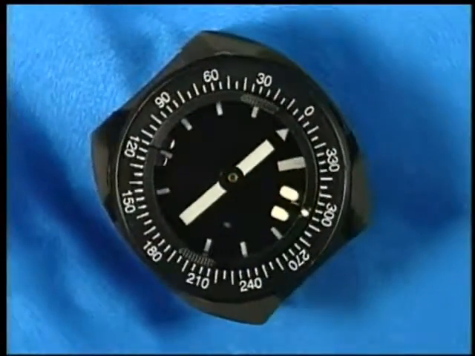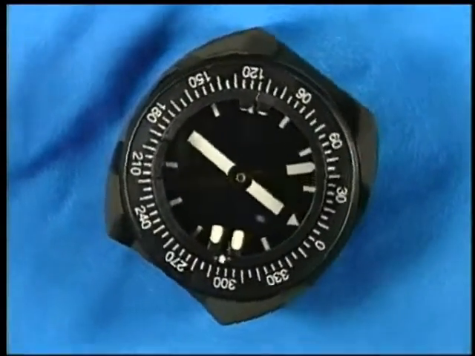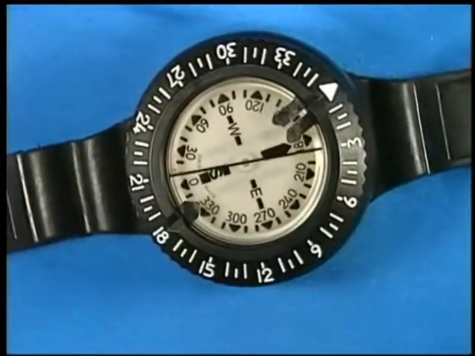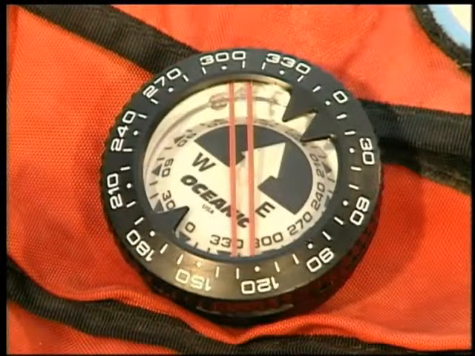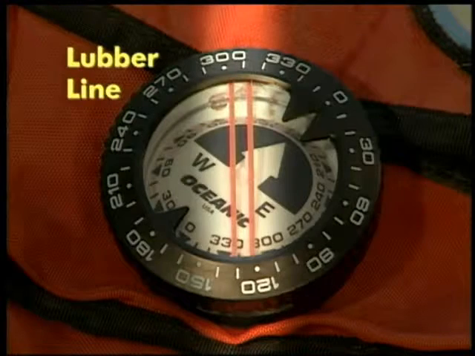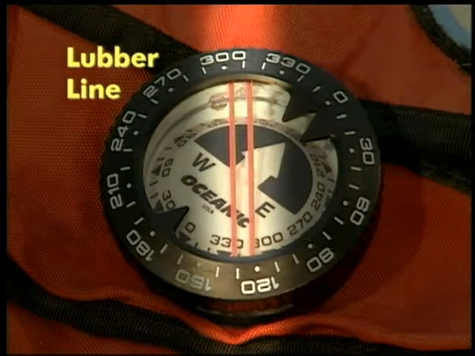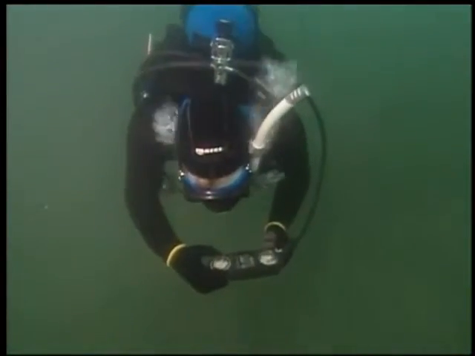Using a compass is based on the fact that a compass needle always points to the North Pole. By knowing where north is, you can determine any other direction. An underwater compass has 4 features you use for navigating. The lubber line indicates your travel direction. It runs straight through the center of your compass. When compass navigating, you always travel along the lubber line.